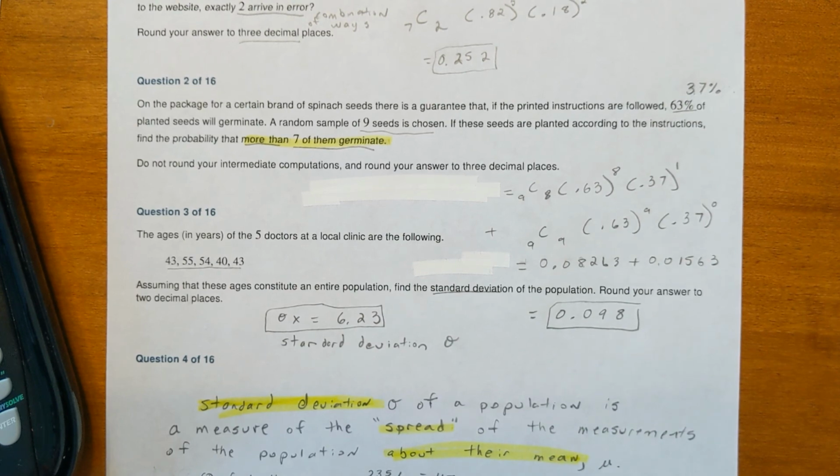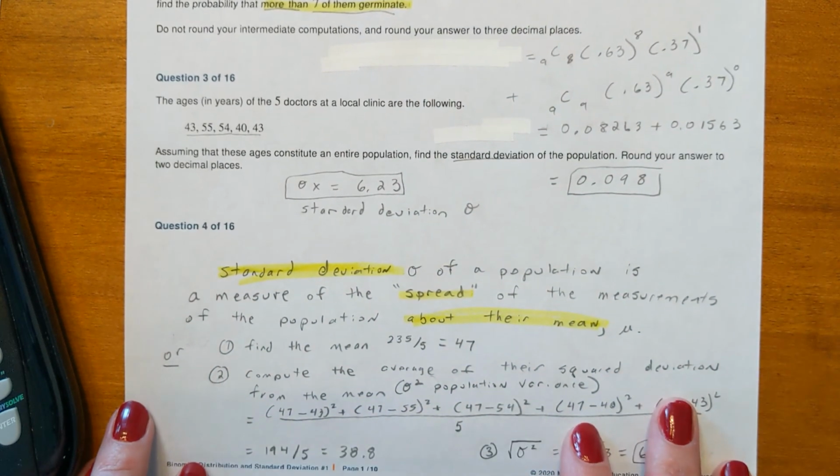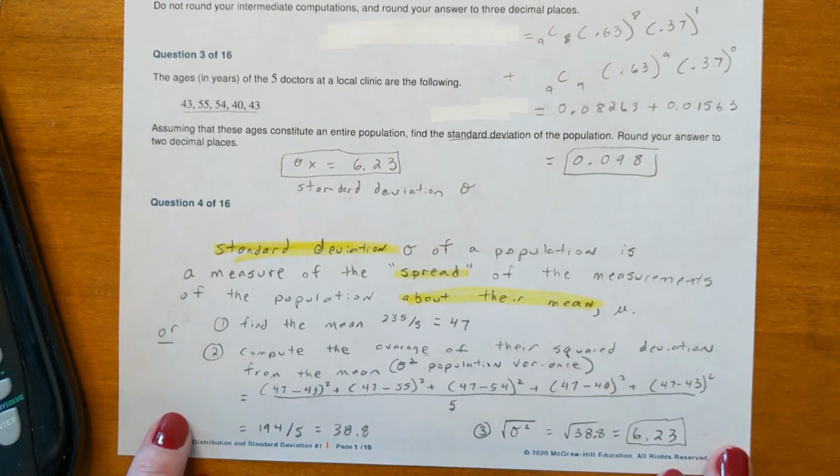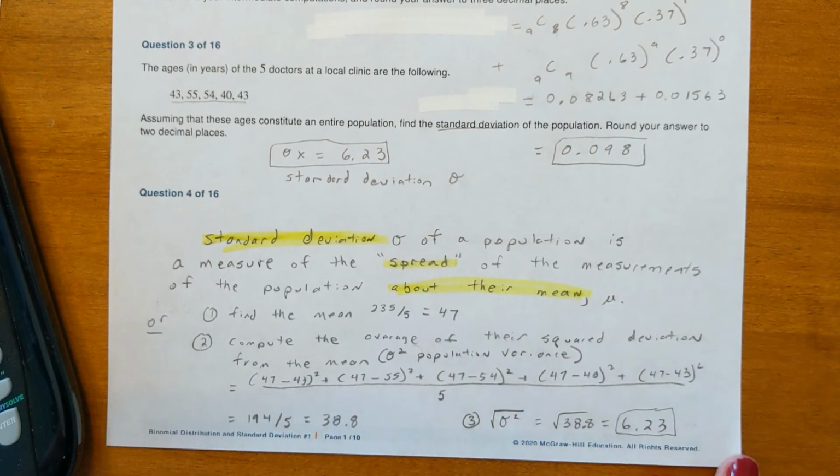On the next one, it says, the ages in years of the 5 doctors at a local clinic are the following: 43, 55, 54, 40, 43. Assuming these ages constitute an entire population, find the standard deviation of the population. Round your answer to 2 decimal places.